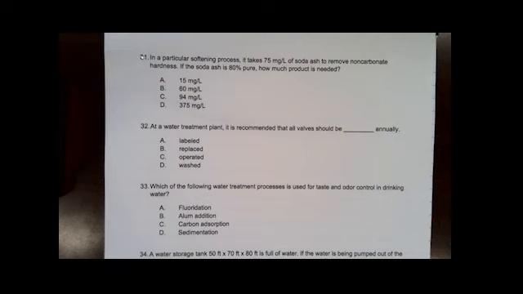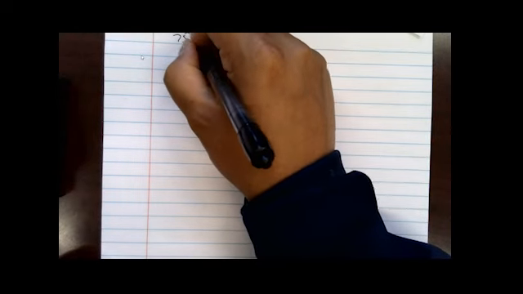We're given that it takes 75 milligrams per liter of pure soda ash to remove the non-carbonate hardness. So let's write down what we have. We have the soda ash required, that's 75 milligrams per liter.